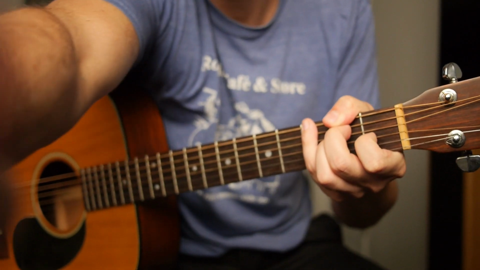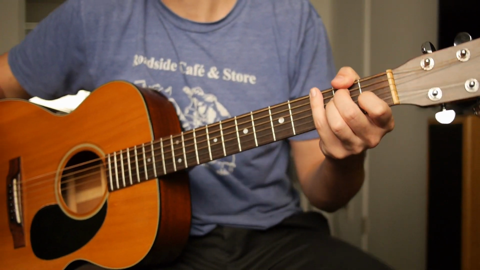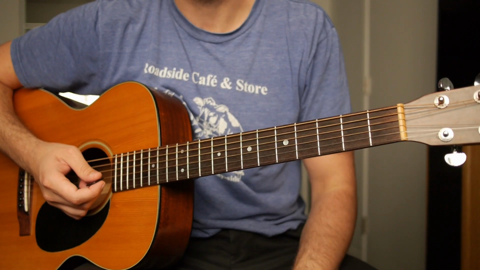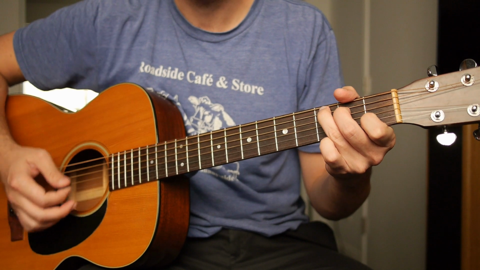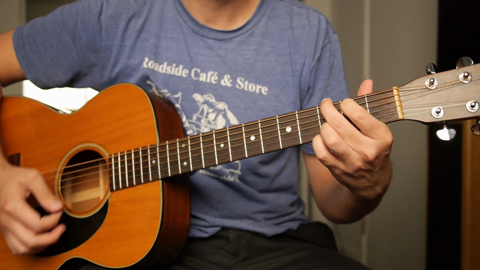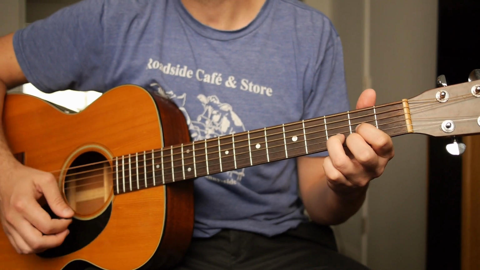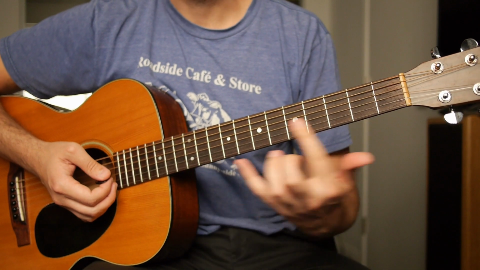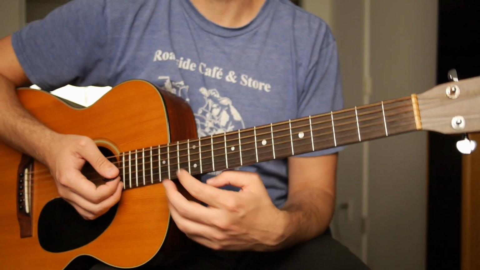So, what is the CAGE system? The CAGE system is when you take the chords C, A, G, E, and D, and you turn them into bar chords. You slide them up and down the neck to yield different chords.